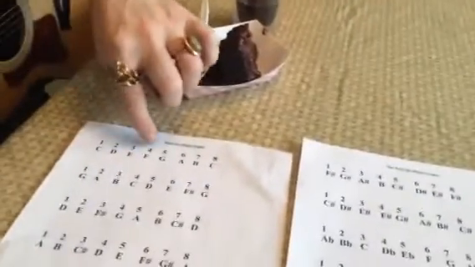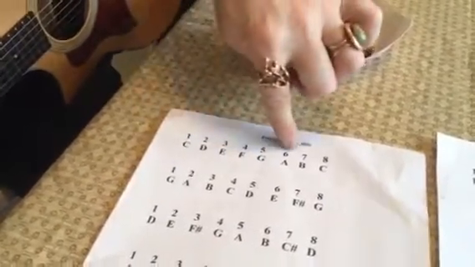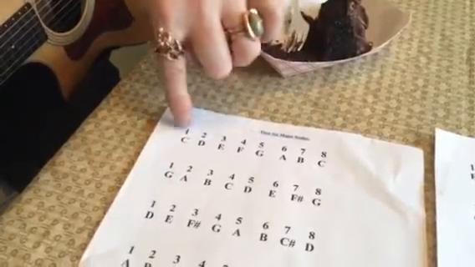Well, here's the easiest thing. Always remember 1, 4, and 5 are the majors. Everything else is minor, except the 7 is diminished. So that cuts it down, so you don't have to look it up. 1, 4, and 5 are the majors. Everything else is minor. So you know that 1, 6, and 4 is going to be major, minor, major.